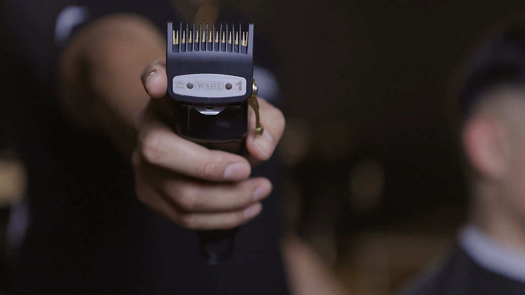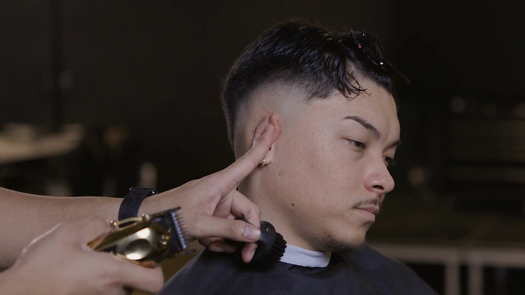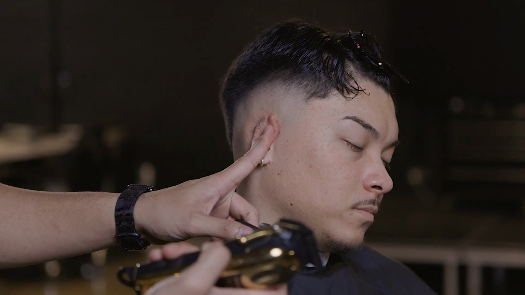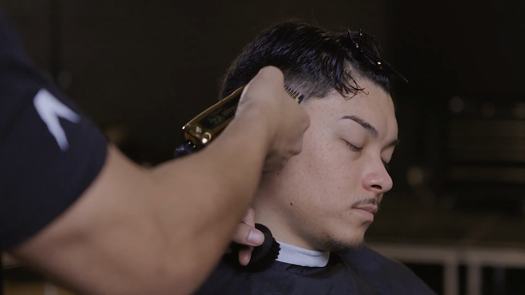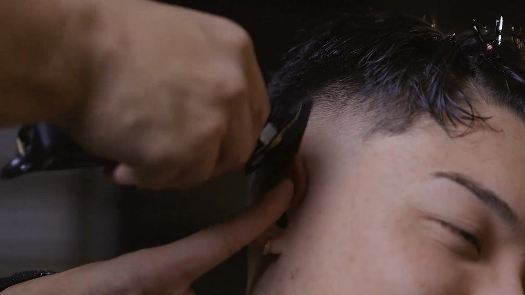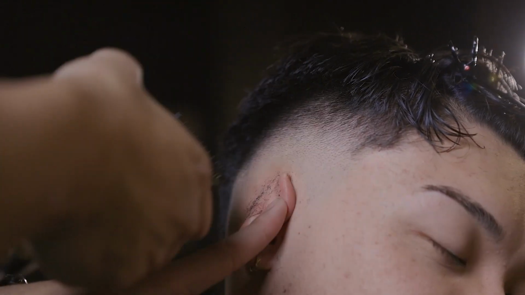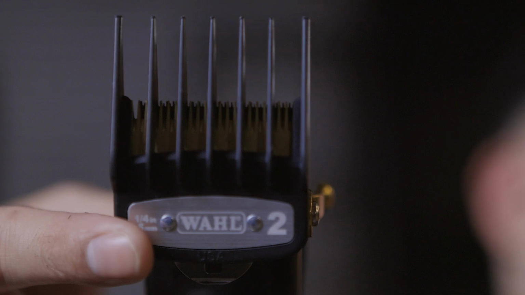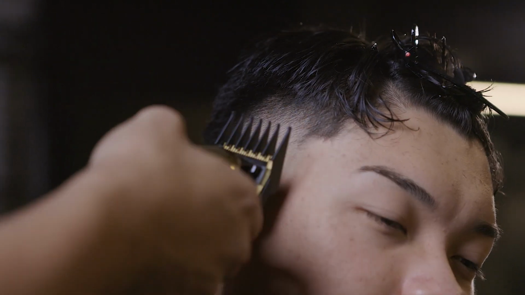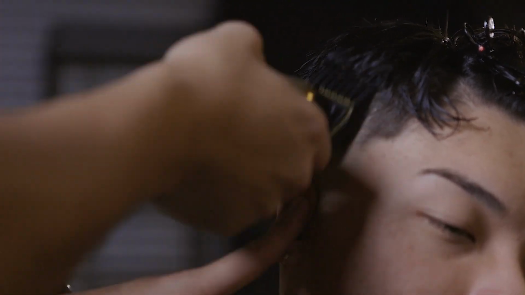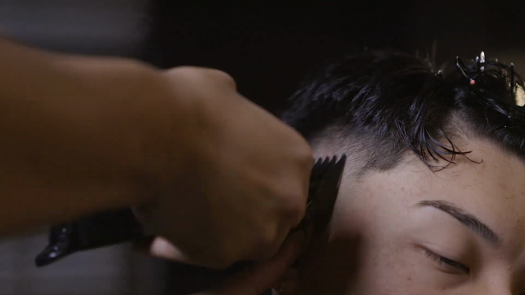So using our one guard, we're going to be removing this guard line here, created from our 1.5 premium guard. Starting halfway with our lever. So our last guard we'll be using is our 2 premium guard, connecting to our 3. Starting with the open lever, driving through to that graduation, lighten up those dark spots.